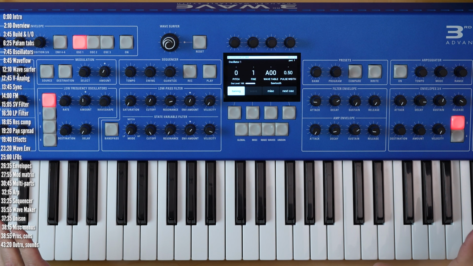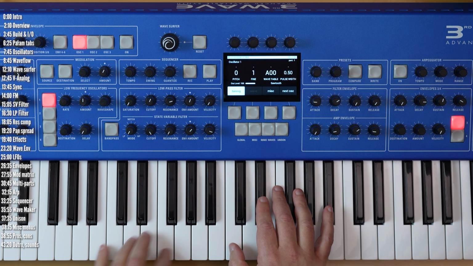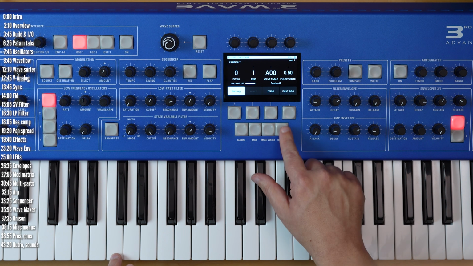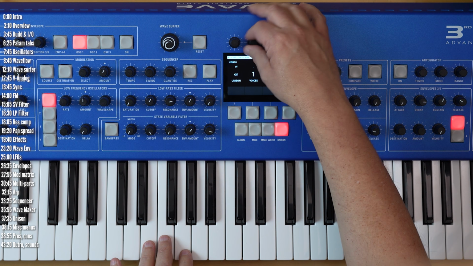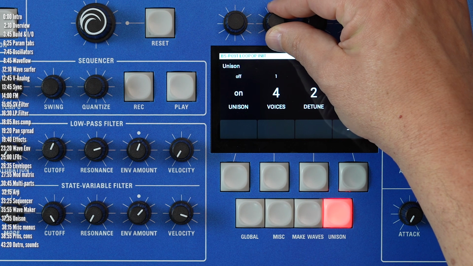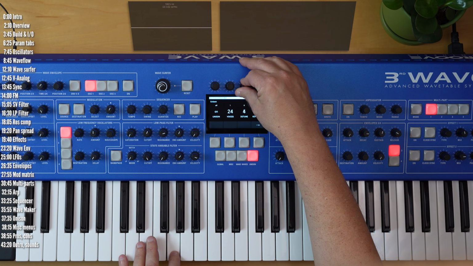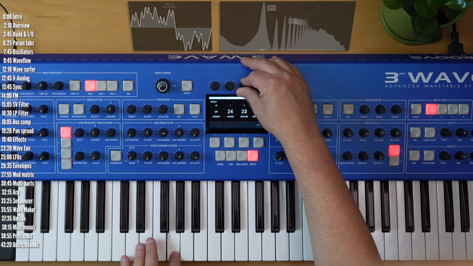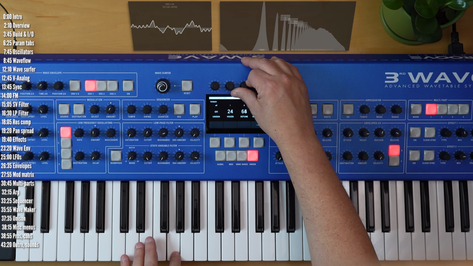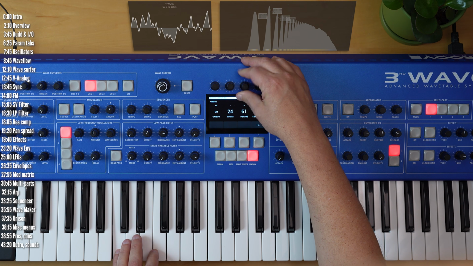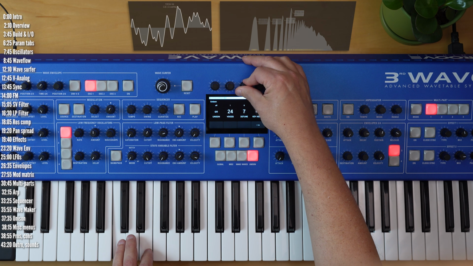Before we head out to the pros and cons, let's take a look at a few miscellaneous features. The Unison mode can get pretty massive. So one voice. This is one oscillator, by the way. 24 voices. With a single oscillator.